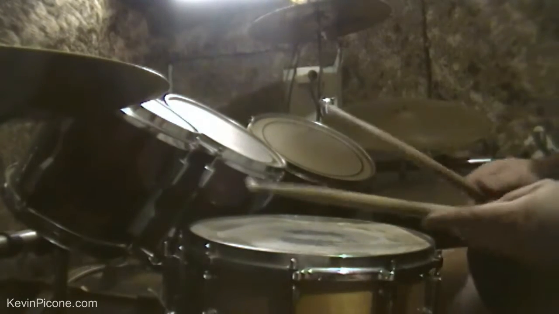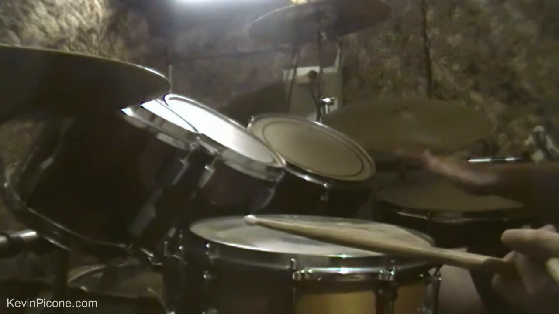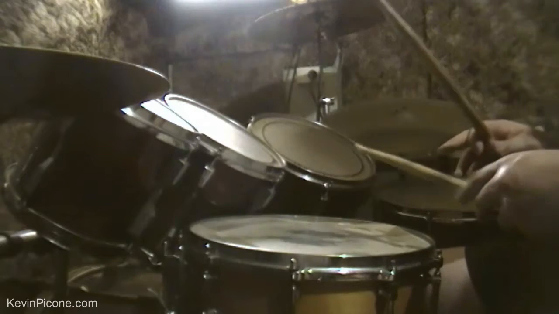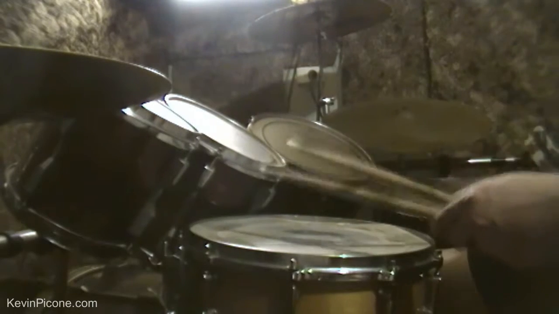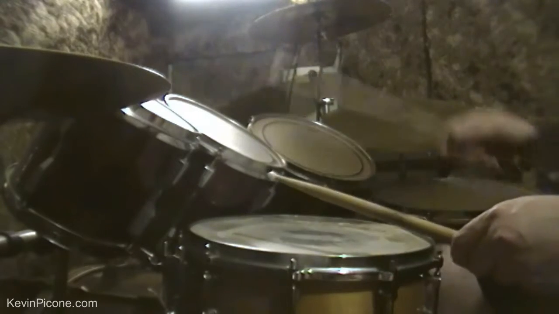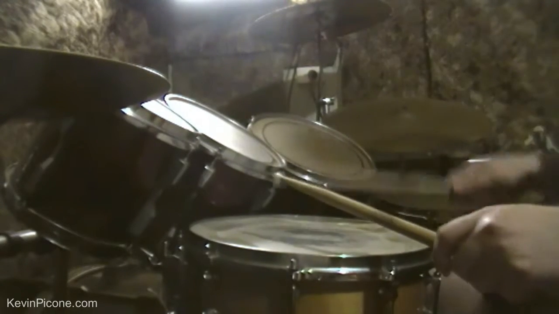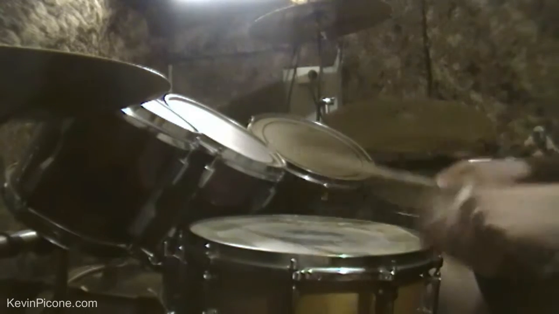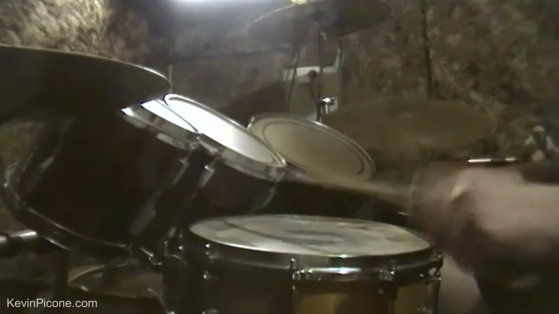So click in this time. I'll play it on the snare drum and on the bass drum as well. Hopefully the bass drum comes through a bit clearer on the camera this time. So 1, 2, 3, 4.